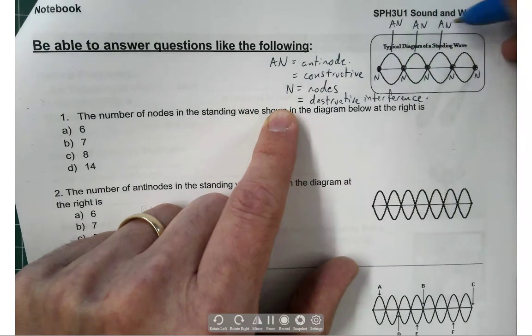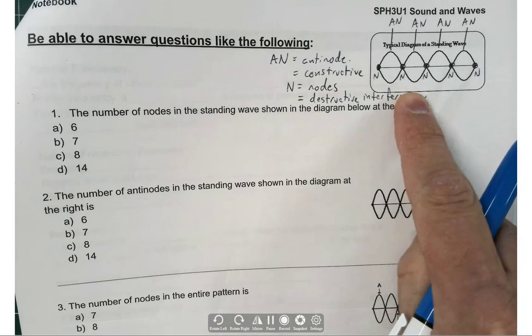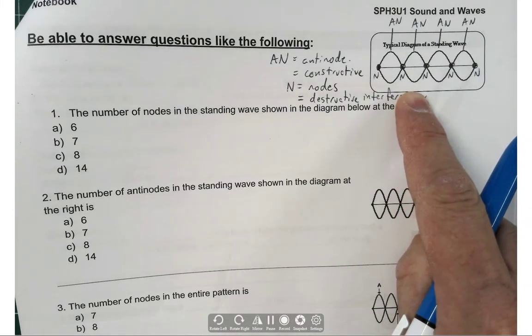And like so many things with waves, you have to remember that this is a schematic diagram and it looks like it's fixed in place, but this is a wiggling wave. It's just showing the 2 extreme positions that the antinodes can take for a standing wave.